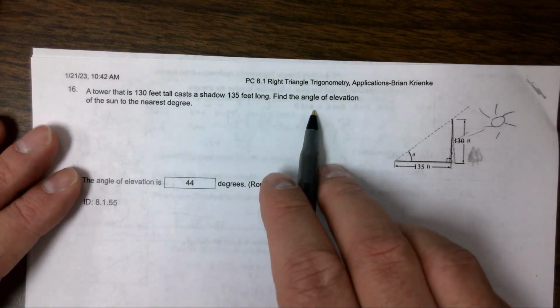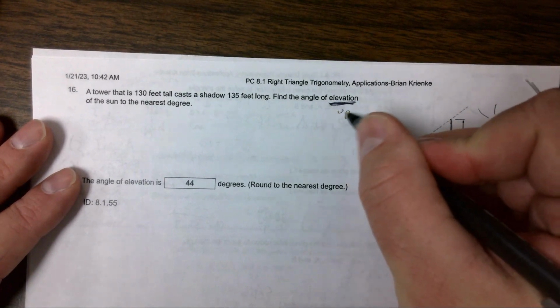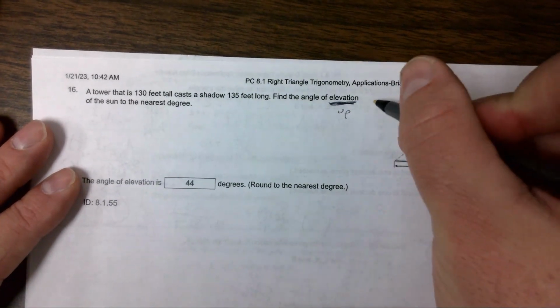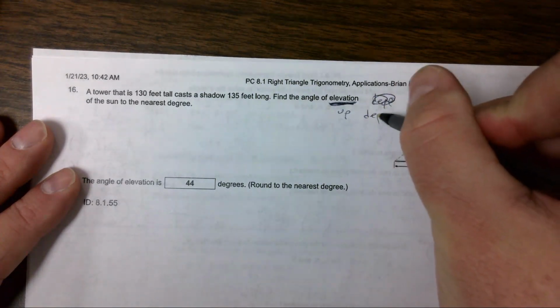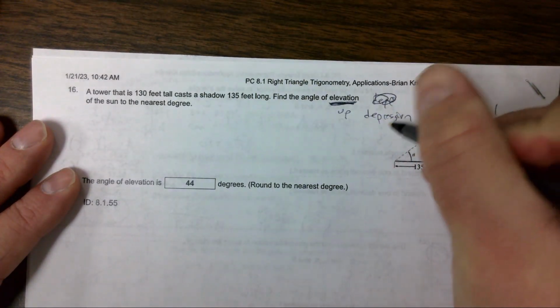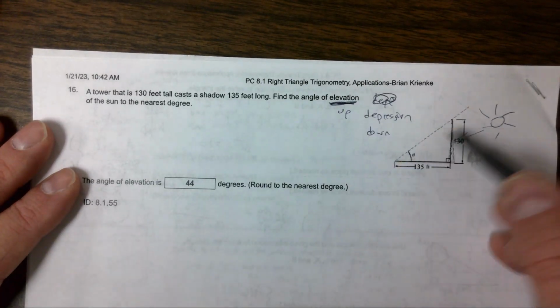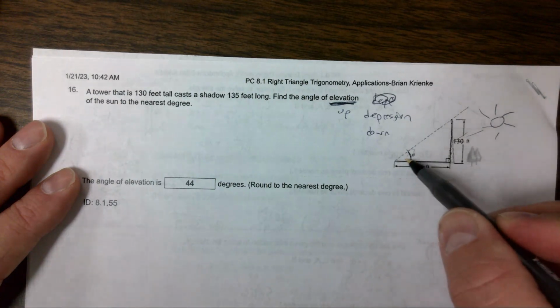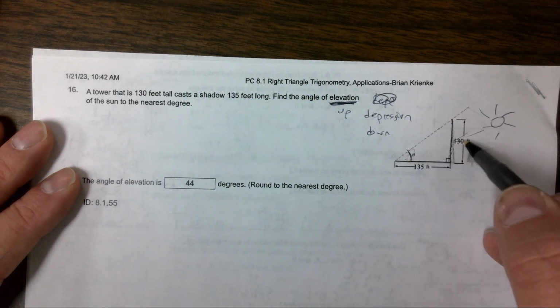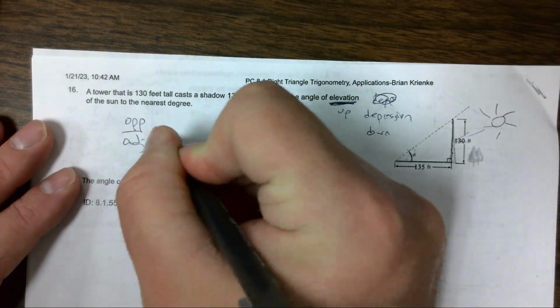And in this problem, they're talking about the angle of elevation. Well, you can probably figure out elevation means up, depression means down. So the elevation means up, like this angle from the ground. So based on the figure, we're using opposite and adjacent, and so that's tangent.